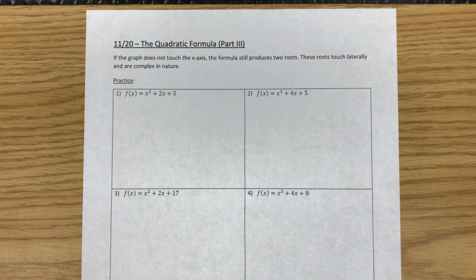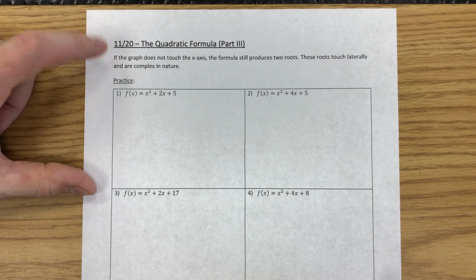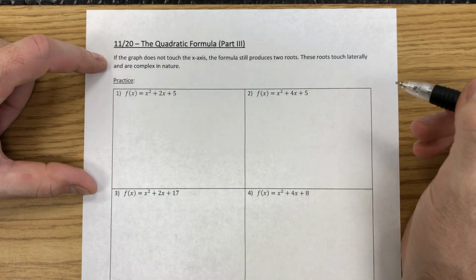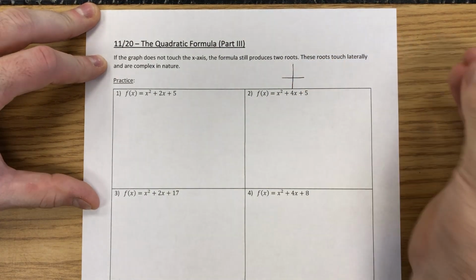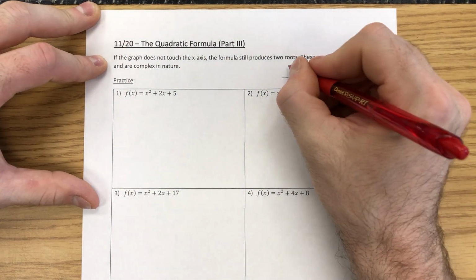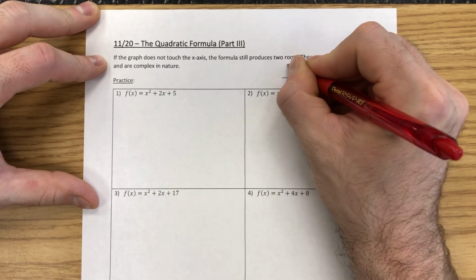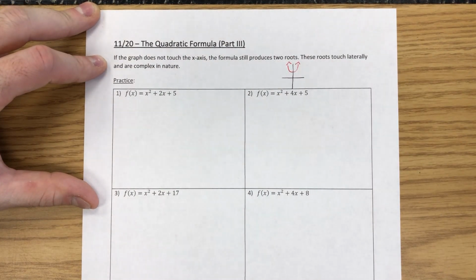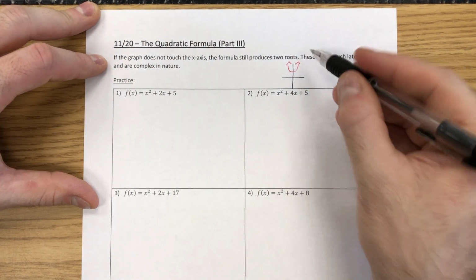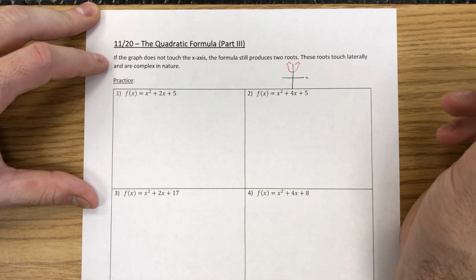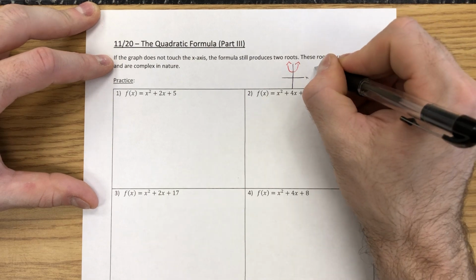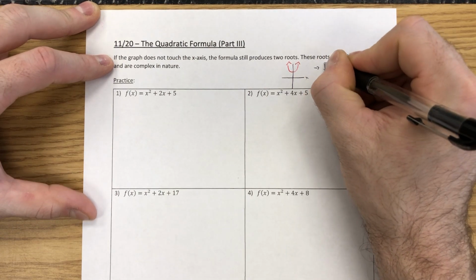So today what we're going to be going over is the third part of the quadratic formula. And now all of these are going to have lateral roots. What that means is that when we have our quadratic graphed, we're going to be graphing a quadratic that doesn't actually touch the axis. And we notice that these actually don't touch the x-axis somewhere we can see.